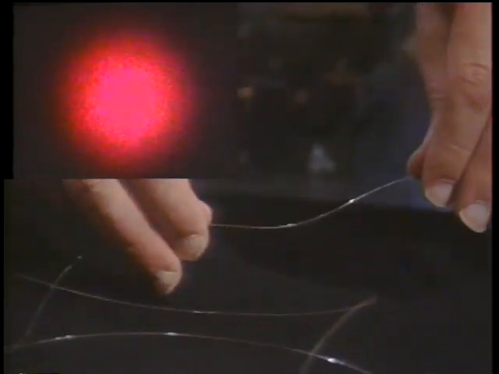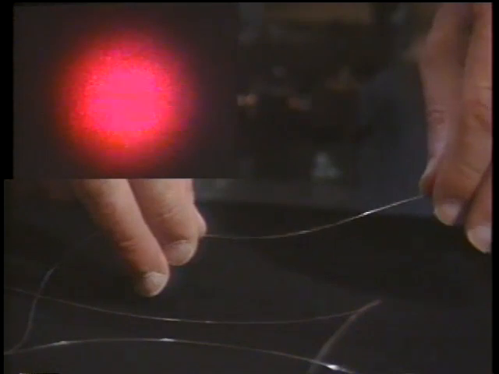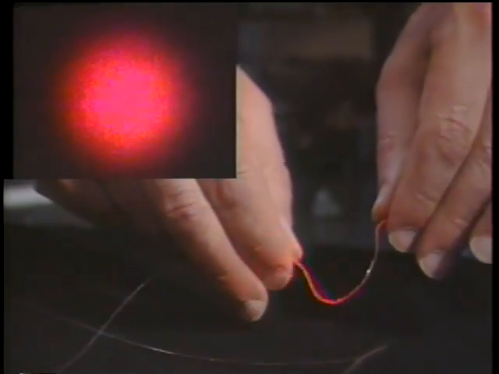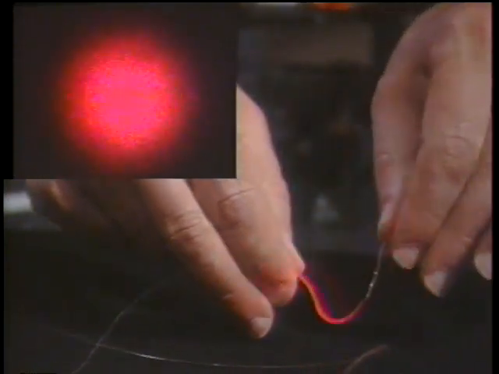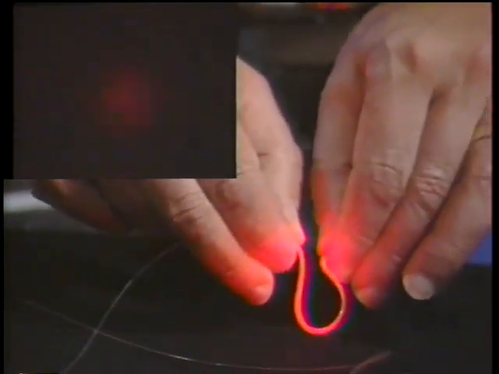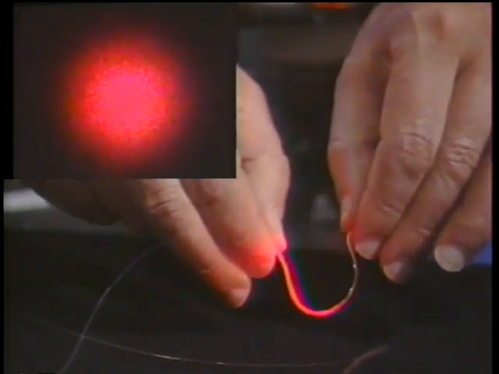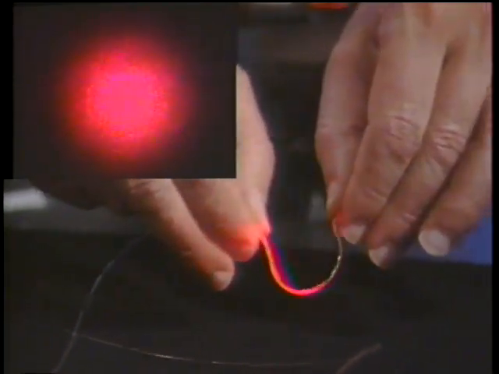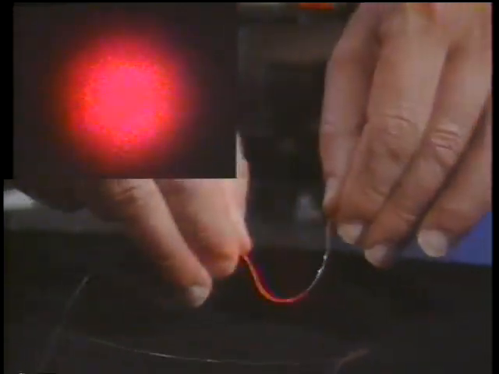So if you leave the fiber alone without sharp bends, everything is fine. If you put in a bend, then you can kick out a lot of light, and not much will be transmitted. So you have to be careful. You don't put it too tight a bend, otherwise the fiber is brittle and you break the fiber. So you have to be careful how you do this.